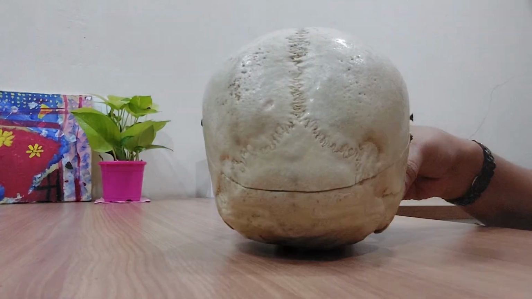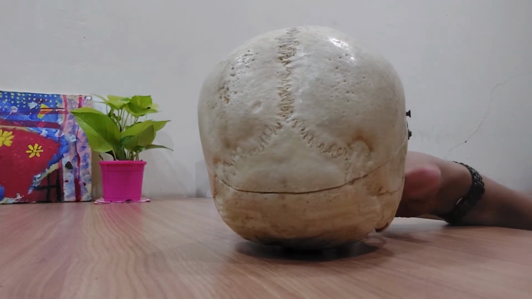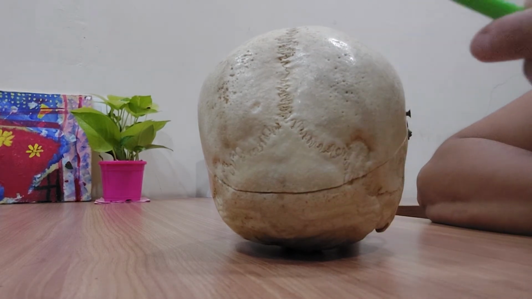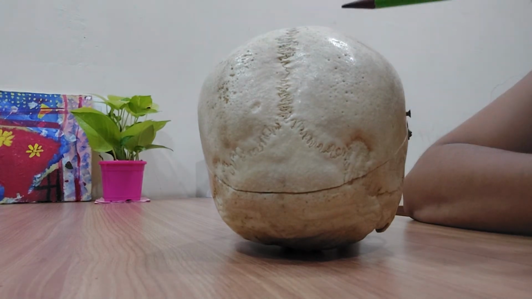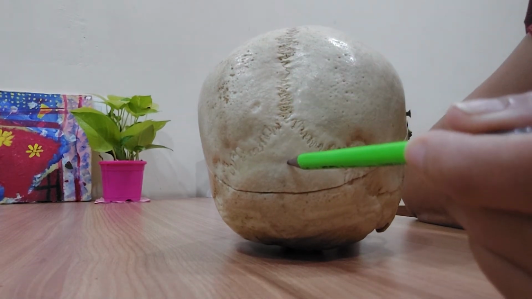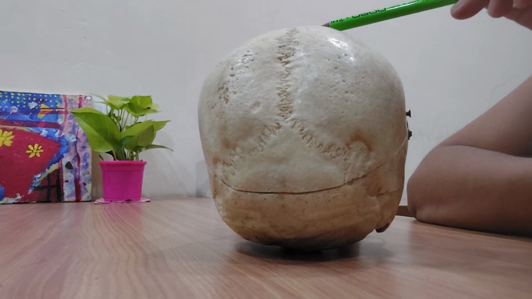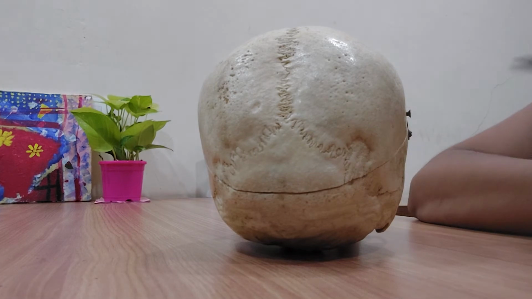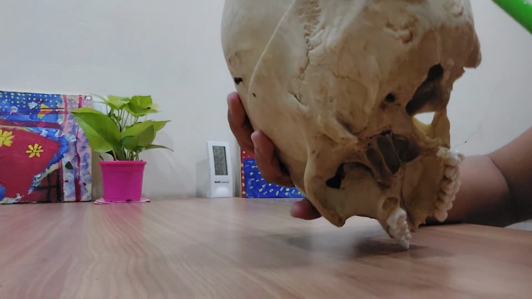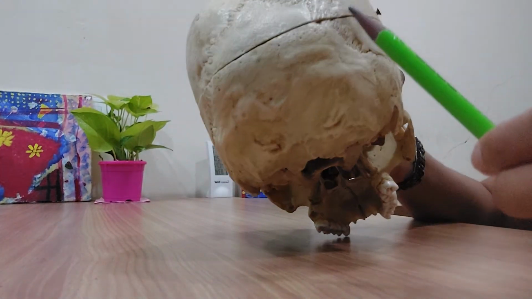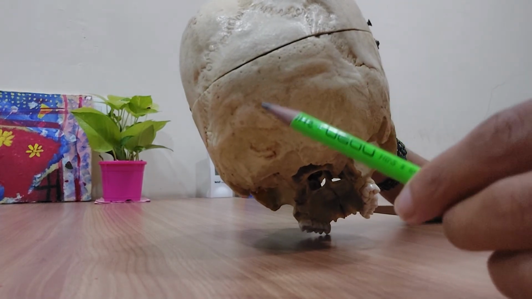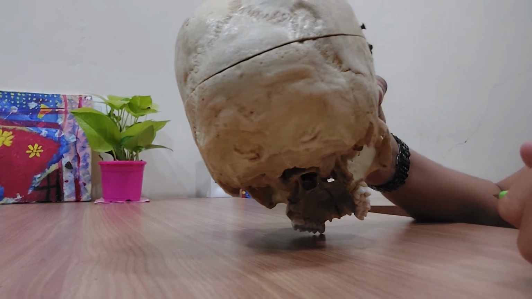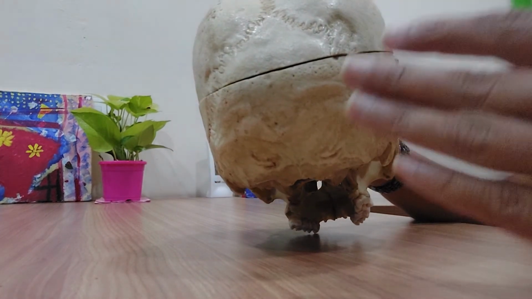Moving around to the back, the posterior surface or the Norma occipitalis, we see the occipital surface and the sutures. These two are the parietal bones, and this is the occipital. So bregma, lambda, and that's it in the occiput. And we have these two lines, the superior nuchal line and the inferior nuchal line. You can see these structures in Norma occipitalis.